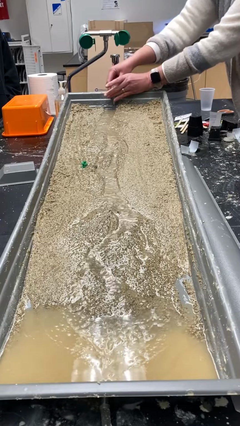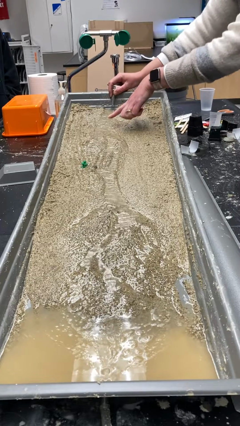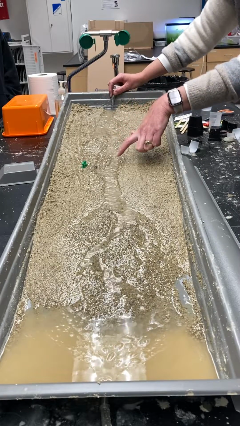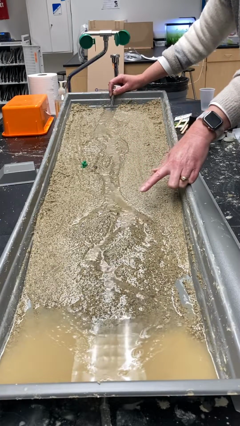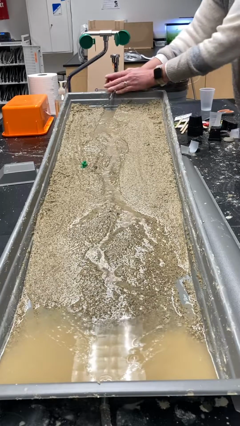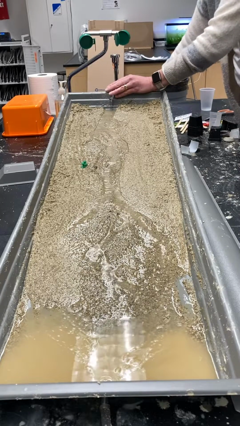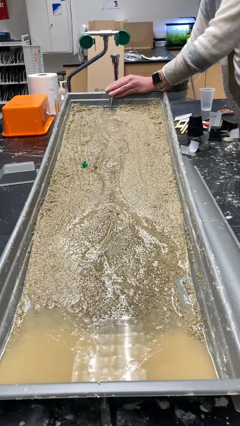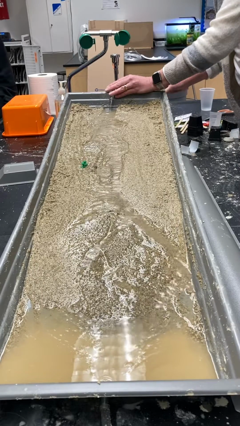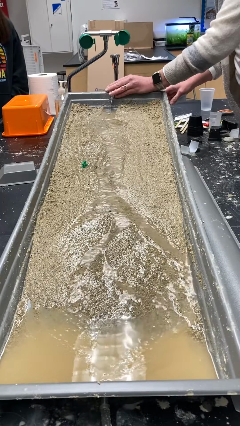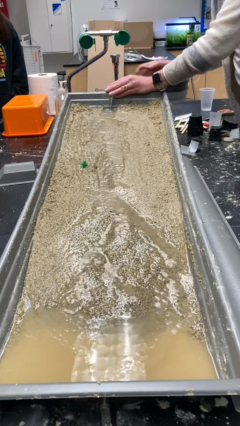Now, what's happening in this process? We have little particles moving down. What do we call this? It starts with an E. Erosion. Okay. So when erosion happens, what do you see next to that green thing? What's eroding out of the soil? A fossil.